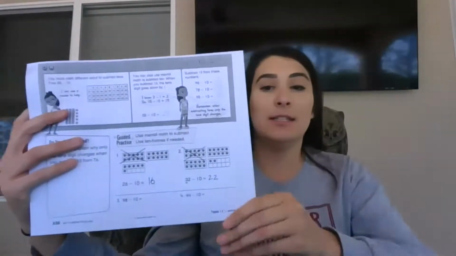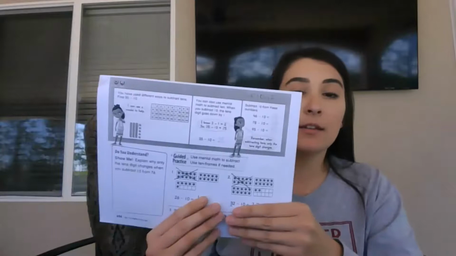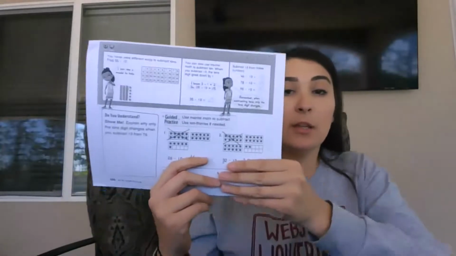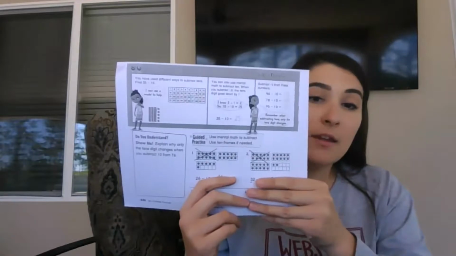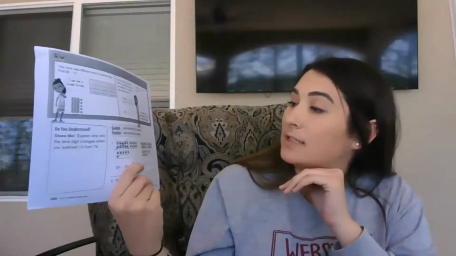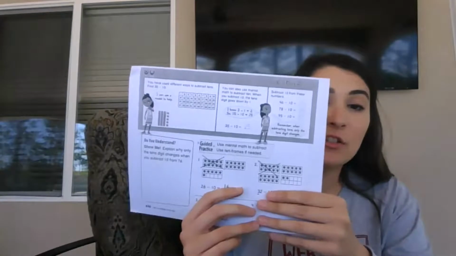So that was our Pearson video that you guys are so used to and love from class. When you get your packet, this is what we're working on, this is what we'll be looking at. It says we are using 10 frames to subtract.